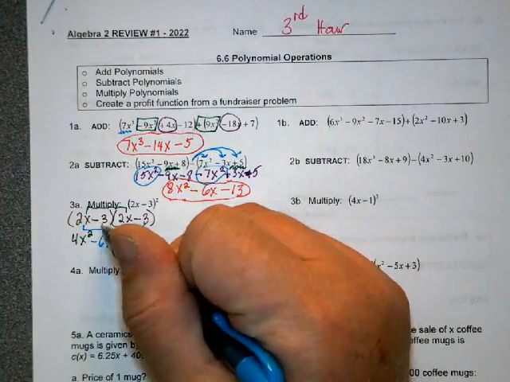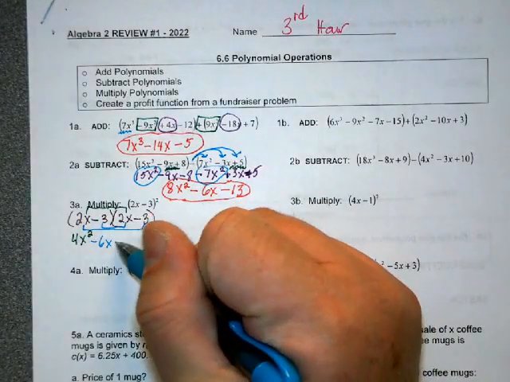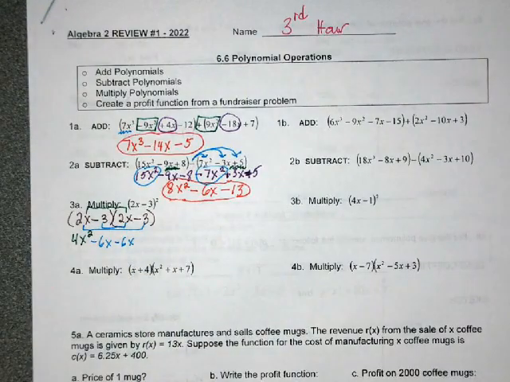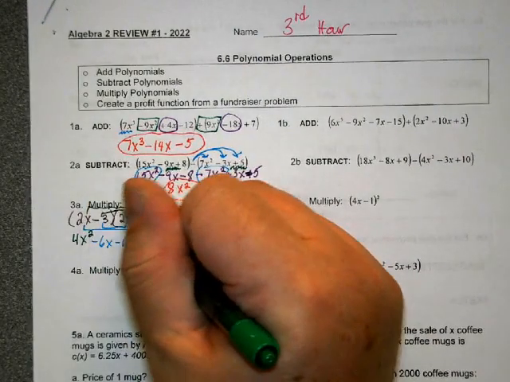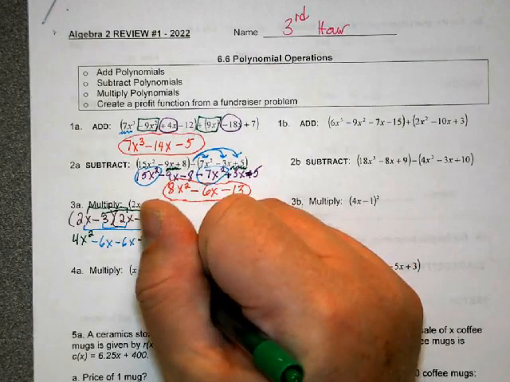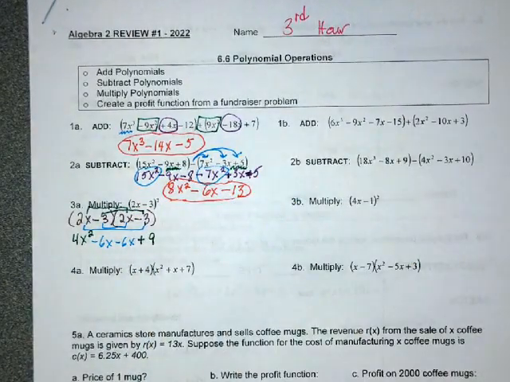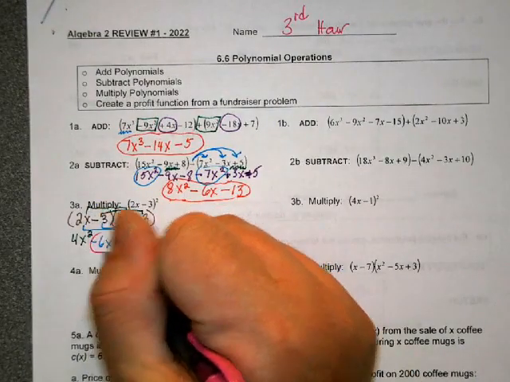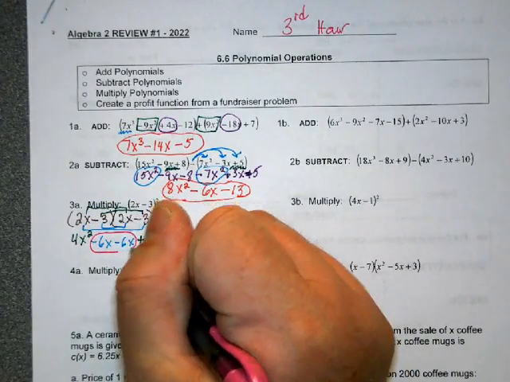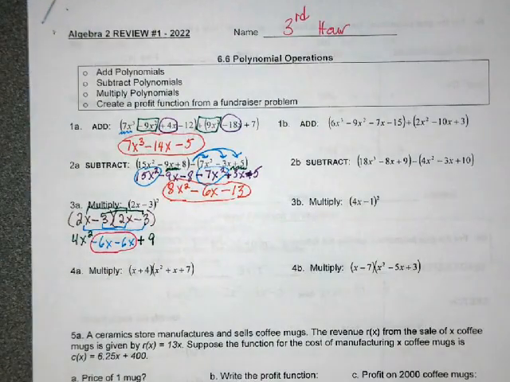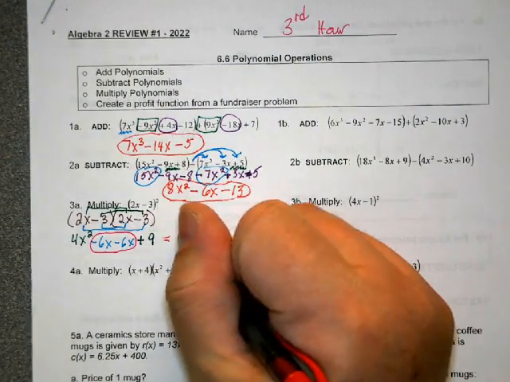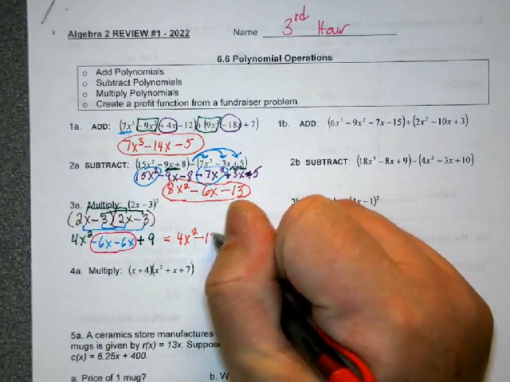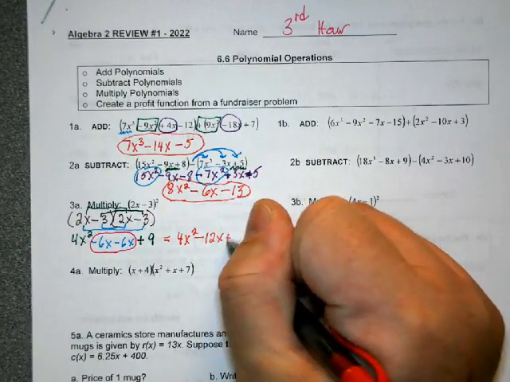Inner, minus 3 times 2x is minus 6x. And then last, minus 3 times minus 3 is a positive 9. Then we always have those middle two terms to combine, which will be negative 12. Yep. So I have 4x squared minus 12x plus 9.